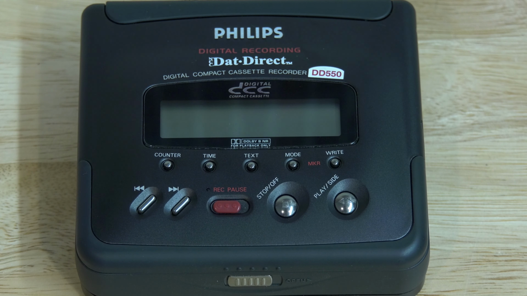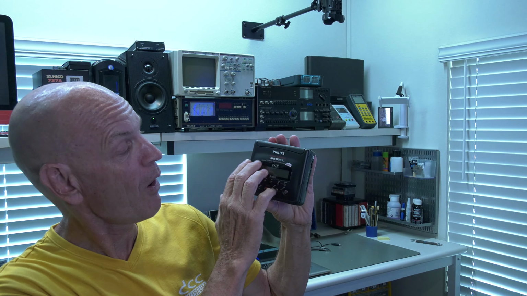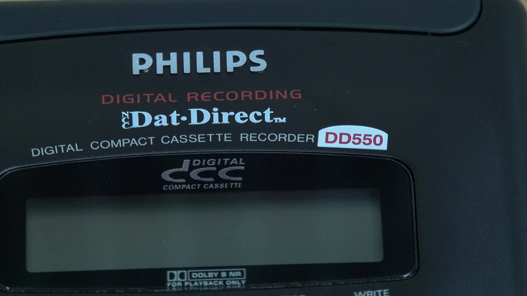Once in a while you find something on the internet DCC related that you never knew existed. Last week we found on an auction on eBay a DD550 made by the company NCC DAT-Direct. It is an etched logo on top of a regular DCC 170 and it is based on a text-to-speech module.